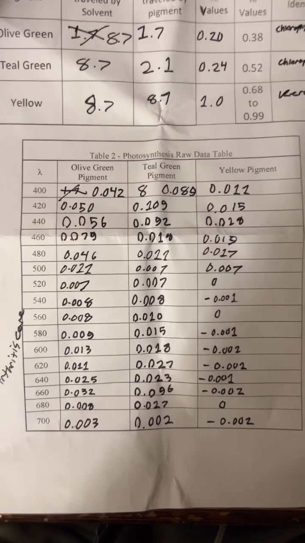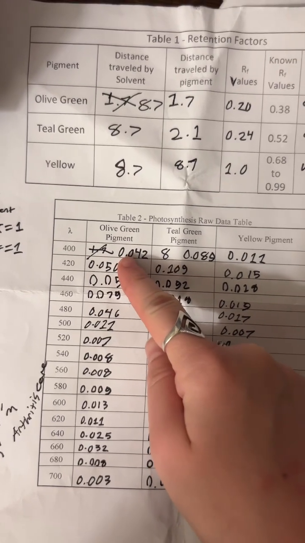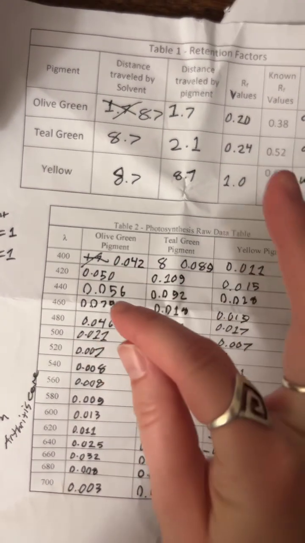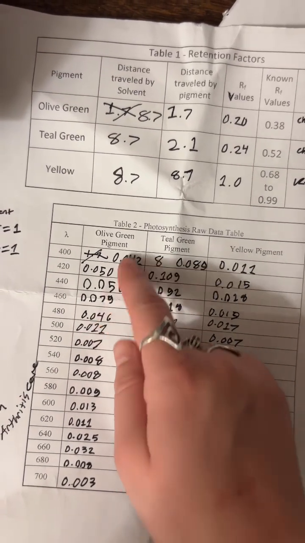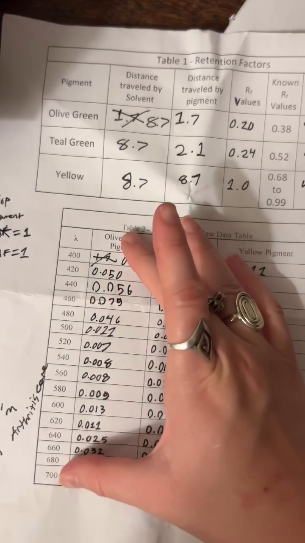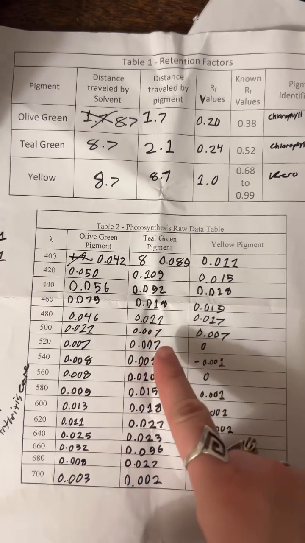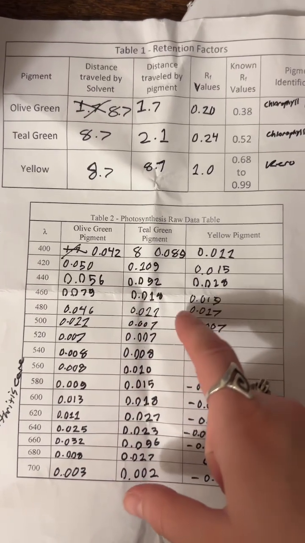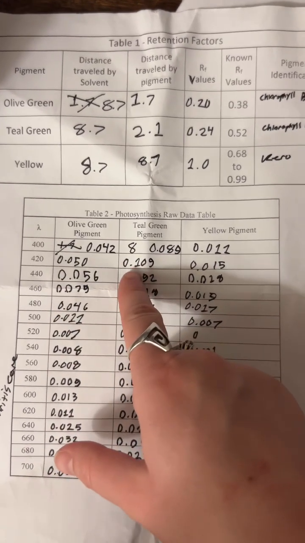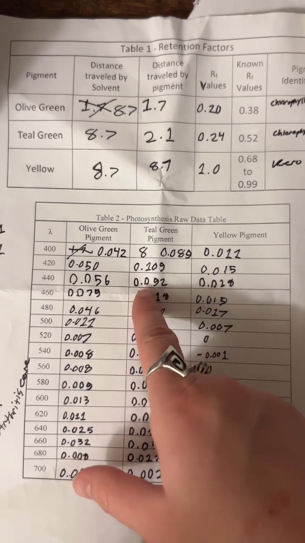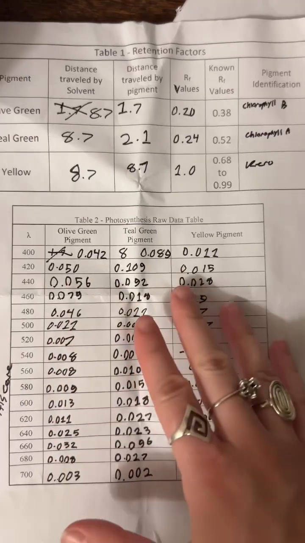Okay, with that little definition, we're going to start with this first value column for olive green, which is chlorophyll B, and we are going to do the calculation by dividing this by the highest value in the given column out of all of them, only for this respective pigment. Each of them will be unique. For this one, the highest value in this column is going to be the 420 nanometers wavelength of light, the 0.109. So this is what we would be dividing all of them by instead for this one. So it's going to be different for them all.